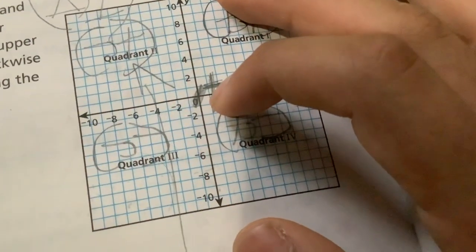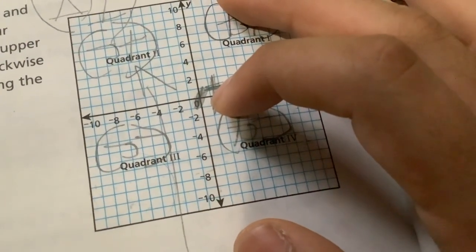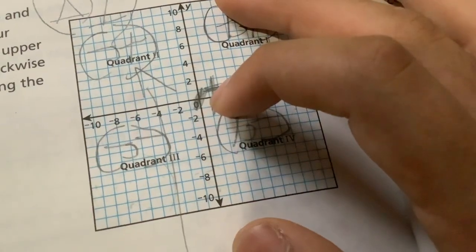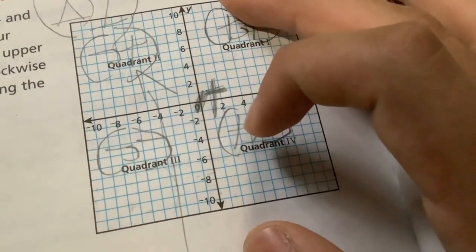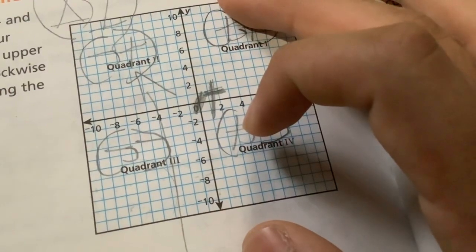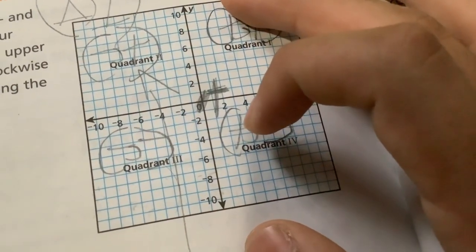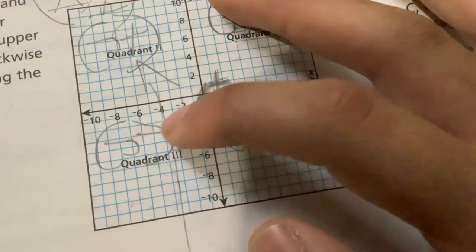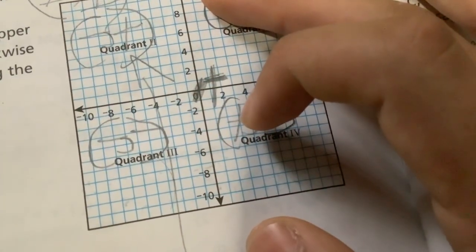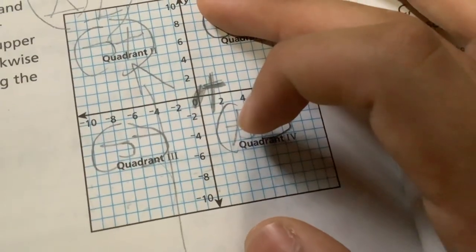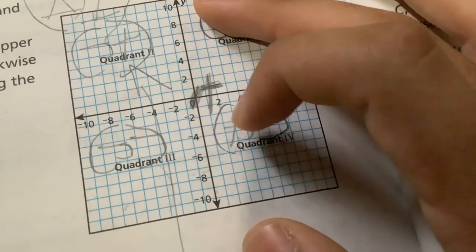This means that any ordered pair that belongs in quadrant 3 needs to have their x-coordinate negative and their y-coordinate negative. So both of their x and y coordinates have to be negative, or else it doesn't belong in quadrant 3. So for example, the ordered pair negative 4, negative 7 belongs in quadrant 3 because negative 4 and negative 7 are both negative numbers.